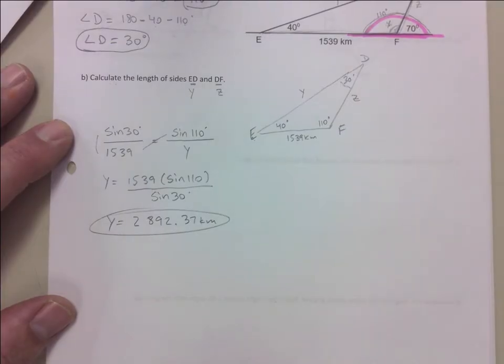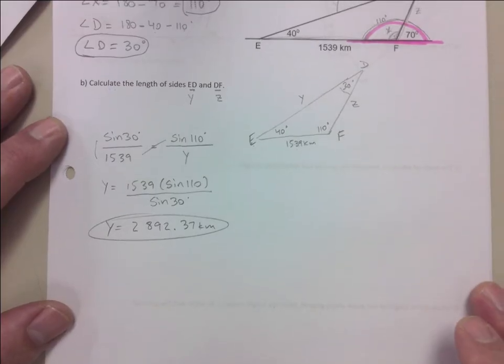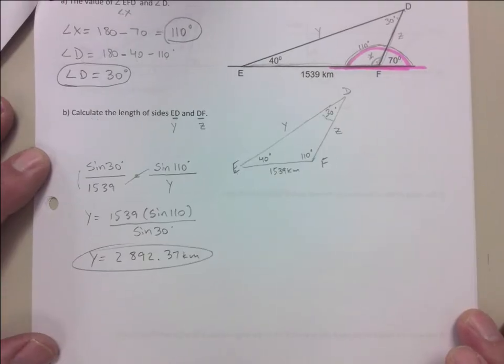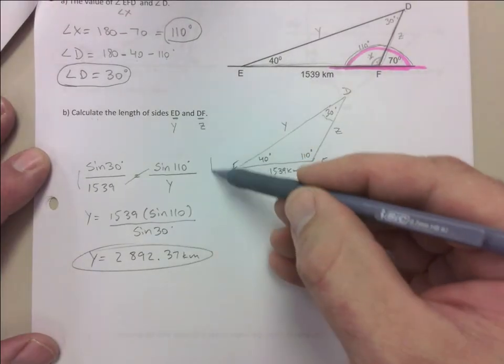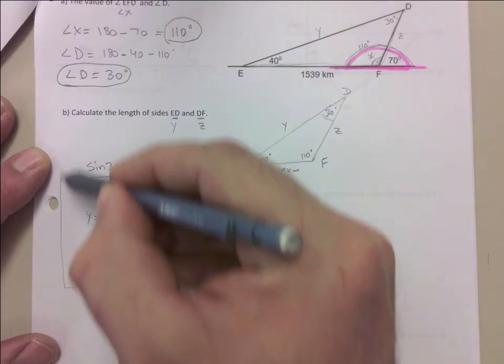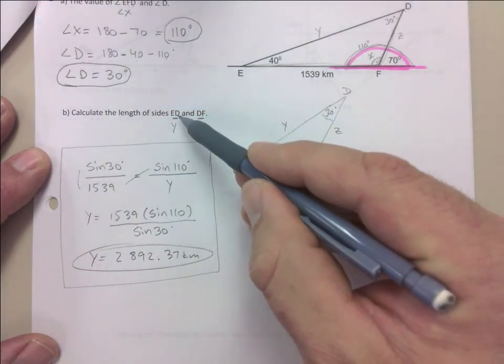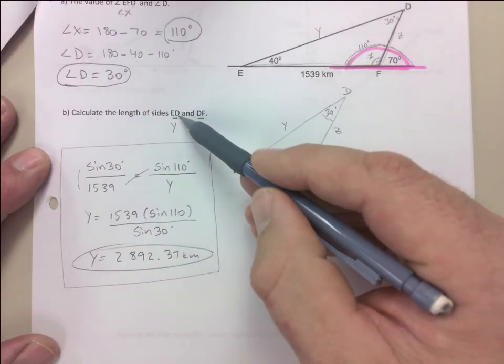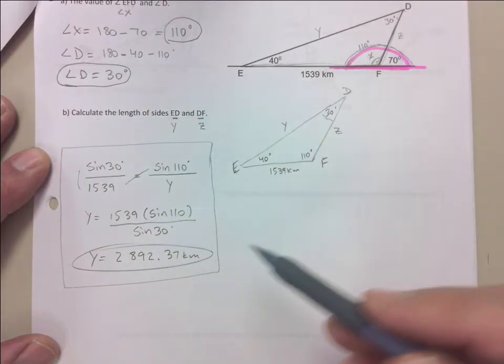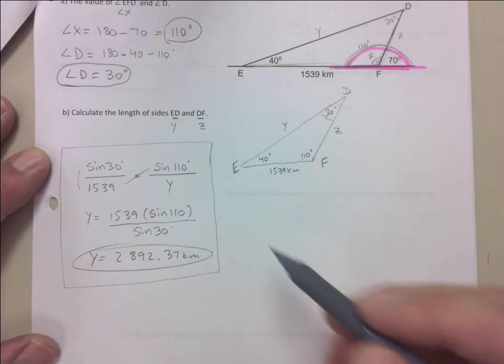So please remember your sine law, cosine law, that's what everything revolves around, right? You knowing when to use which law. So this is side Y, which was technically labeled as ED by the text, but that's the one we're solving.